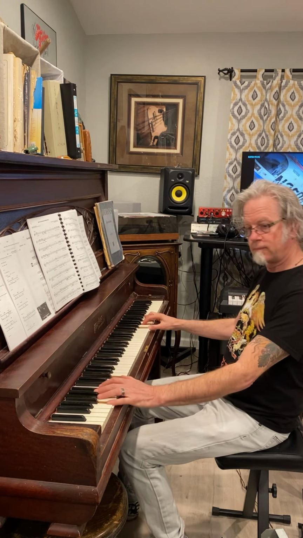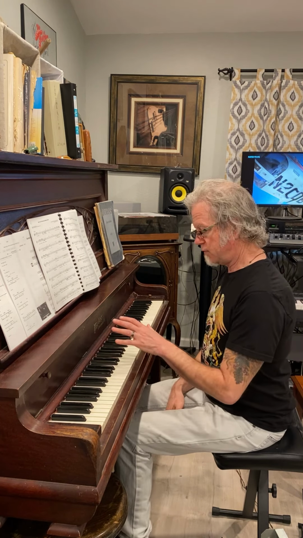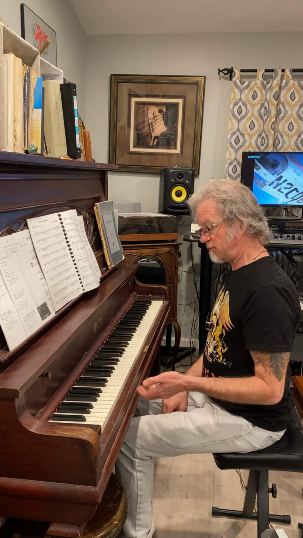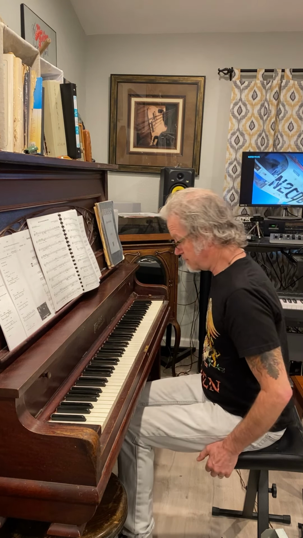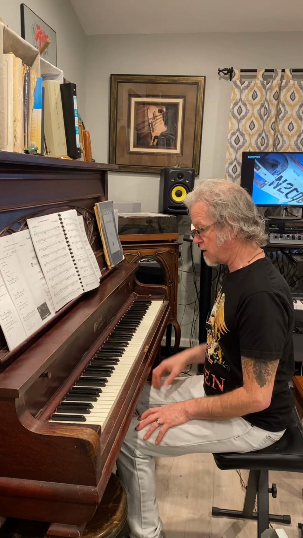Now, just as an aside, you'll notice I'm using E flat and F, okay? That just means it's F mixolydian instead of F major, very common in rock and pop.